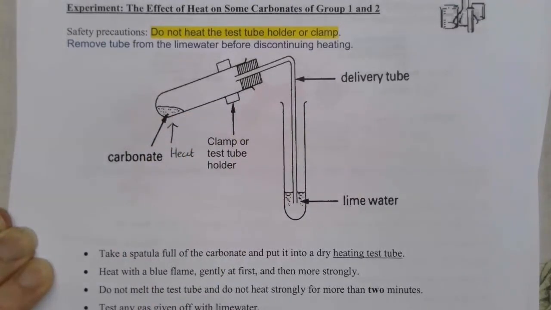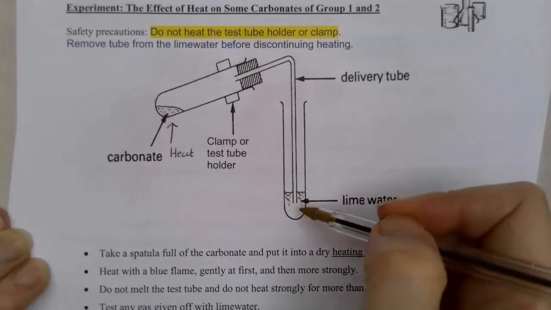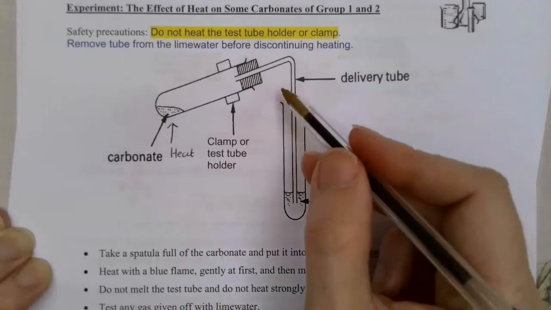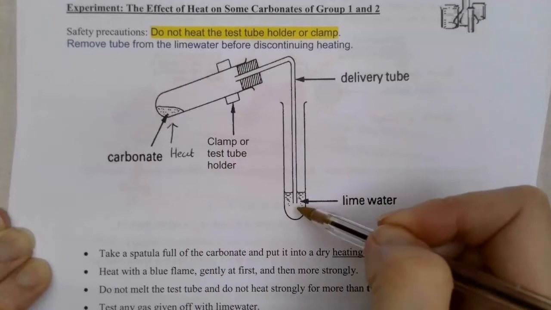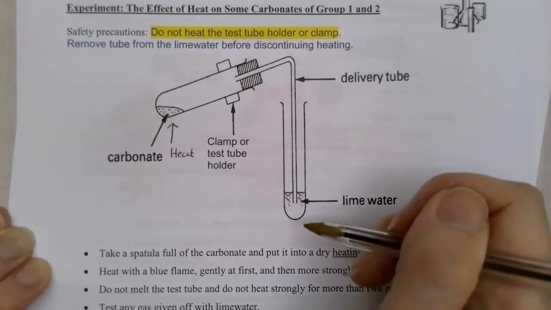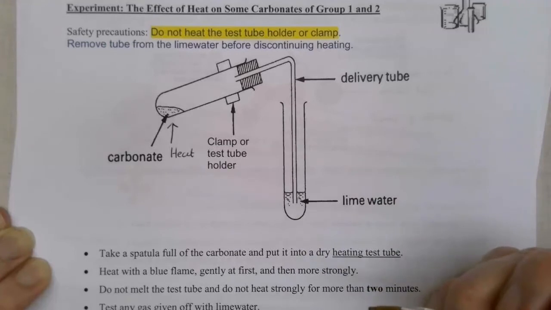The other thing you need to be aware of is what we call suck back. As you're heating this tube, you're going to see some bubbles here. Now initially that's not carbon dioxide, that's just the air being heated up and being pushed through. So just seeing bubbles is not an indication that you've got a decomposition going on. You have to actually wait for the lime water to turn cloudy.